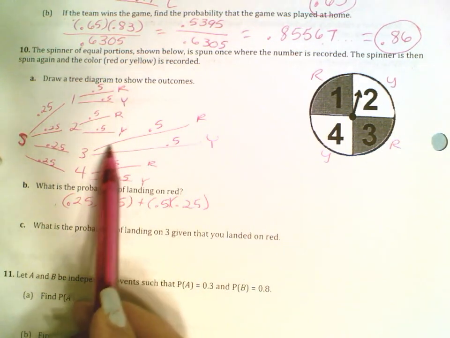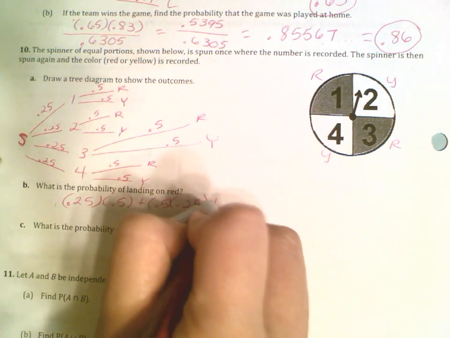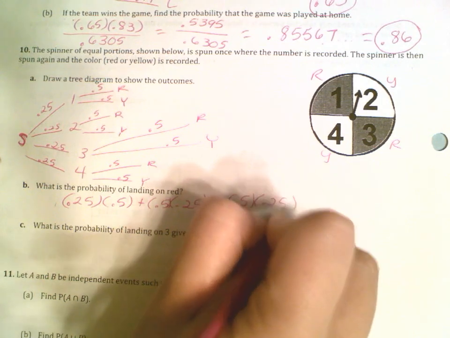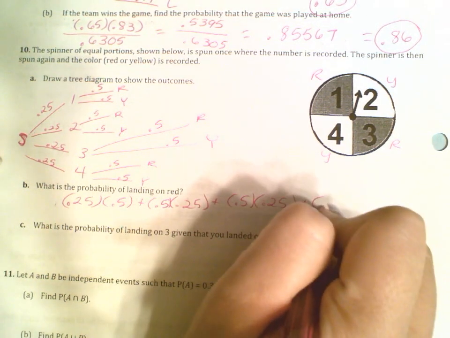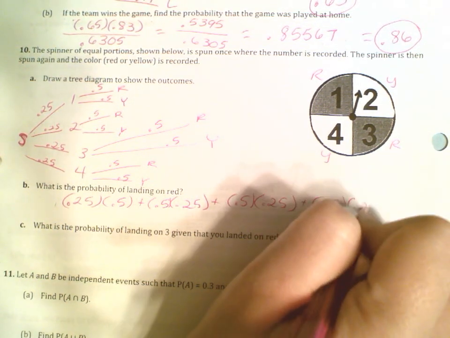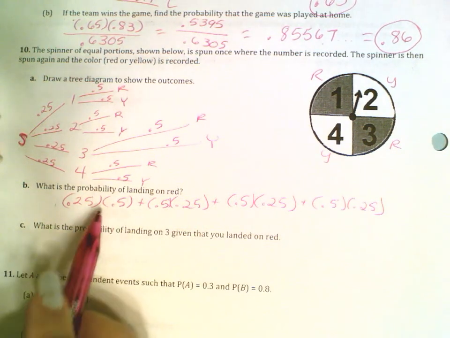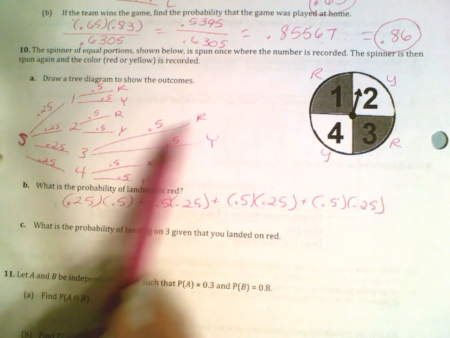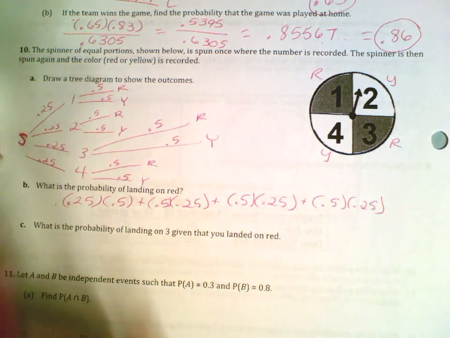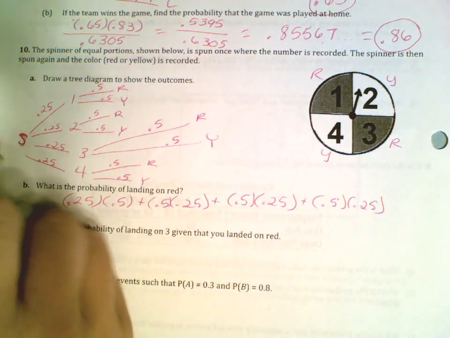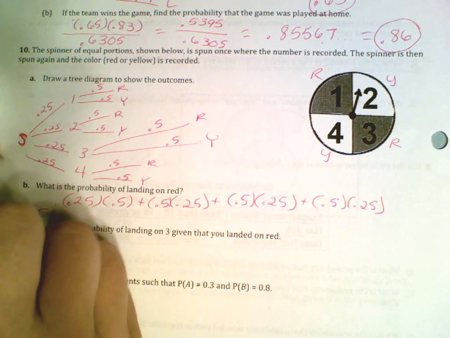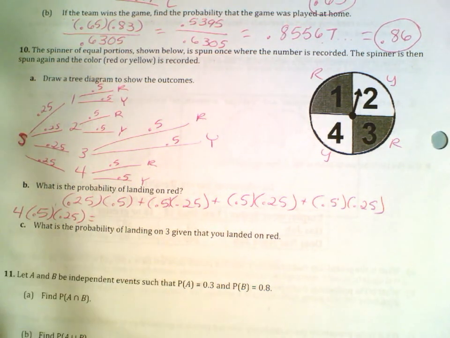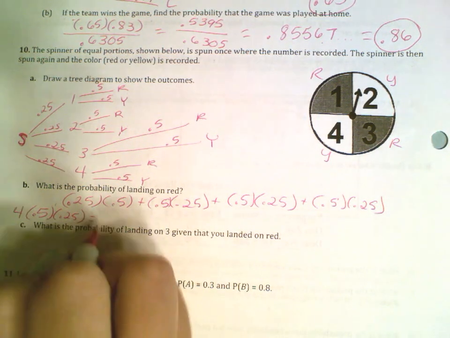plus 0.5 times 0.25 plus 0.5 times 0.25. Since these are all the same, I'm doing the same multiplication each time. I can also rewrite it as 4 times 0.5 times 0.25, which is going to give me 0.5.